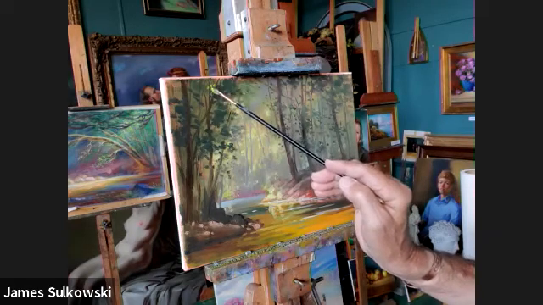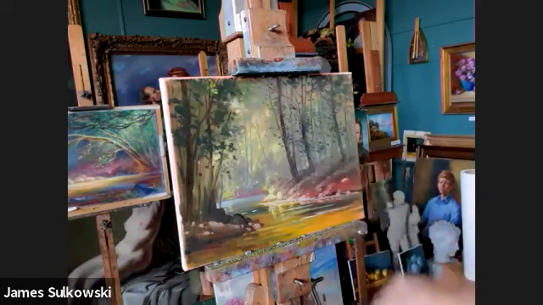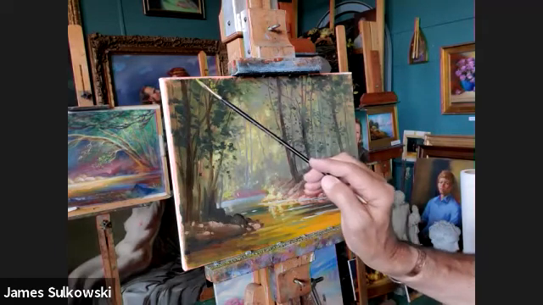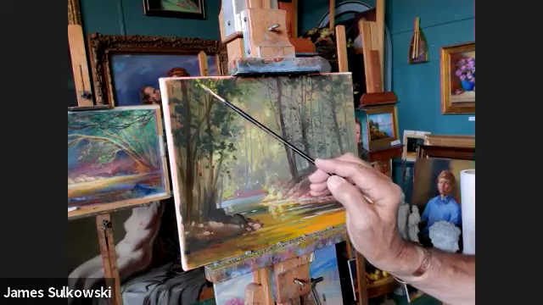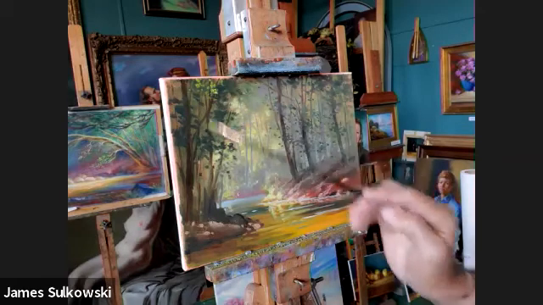And you could do that with any landscape like this. I could use every single green on this palette that way because they're all transmitted greens from the light to the dark. Transmitted light.